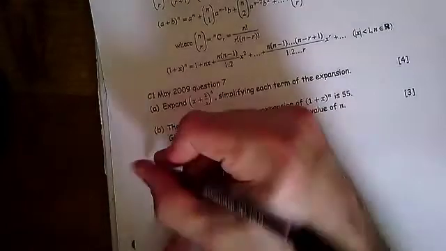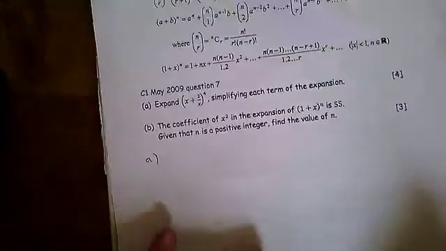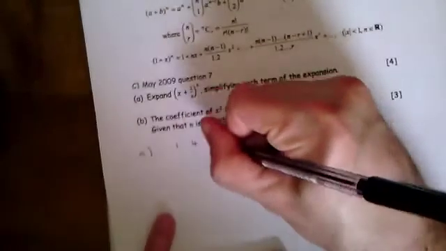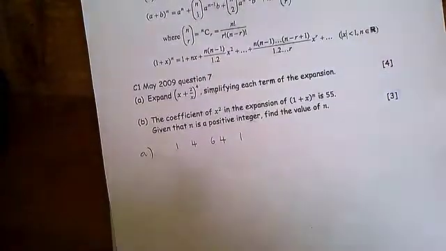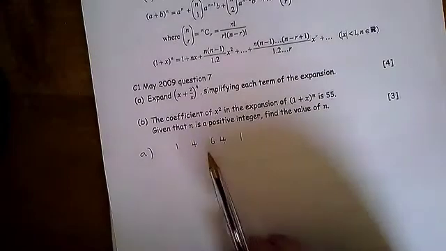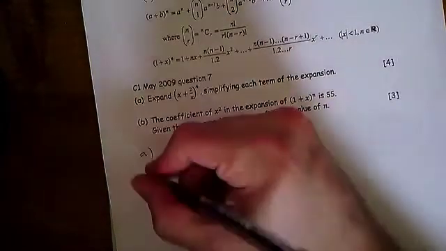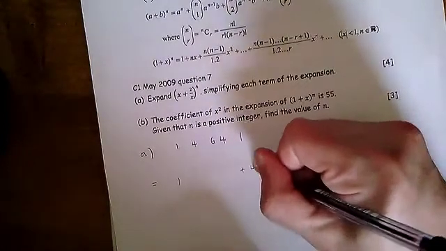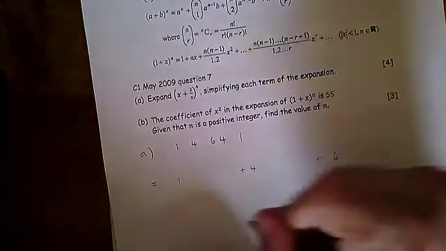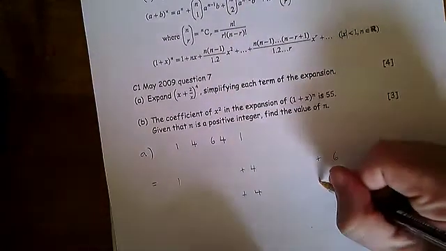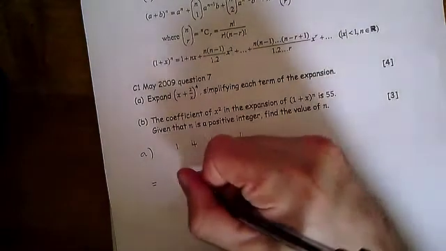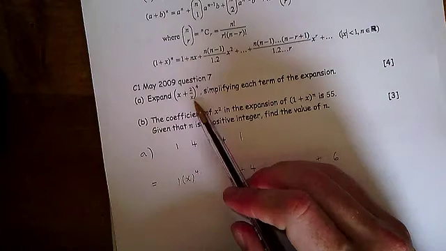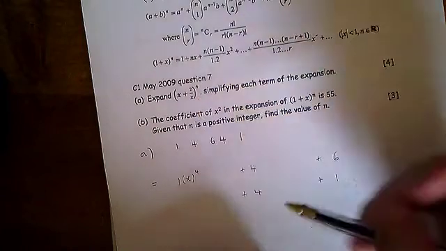Okay, so for part A, it says the power is 4. So going back to Pascal's triangle on the previous page, you should know that that line is 1, 4, 6, 4, 1. When I start to expand that, I'm going to do my coefficients first. And like I said, space it out. It will make your life easier. Okay? I'm then going to put this as x to the power of 4. I'm not going to bother putting 2 over x to the power of 0 because I know that goes to 1. Anything to the power of 0 goes to 1.